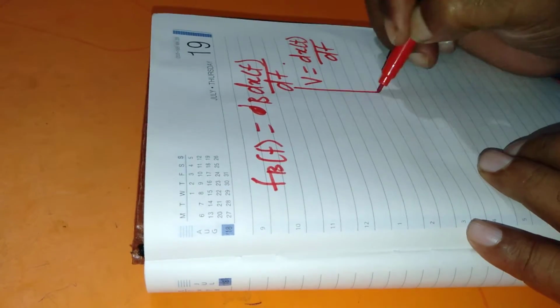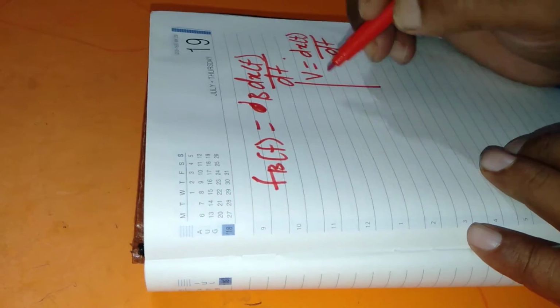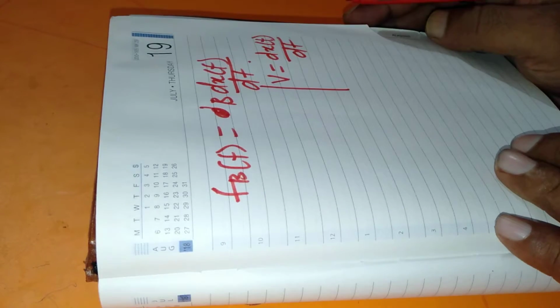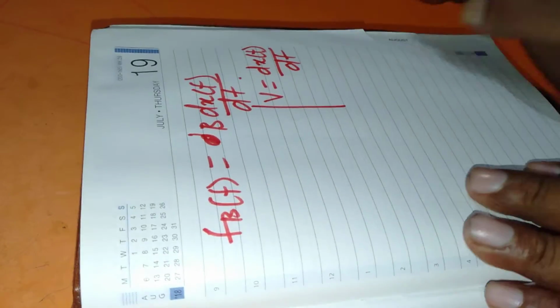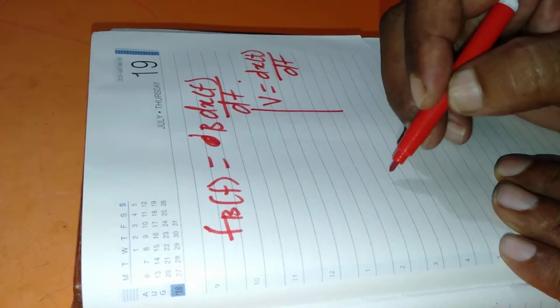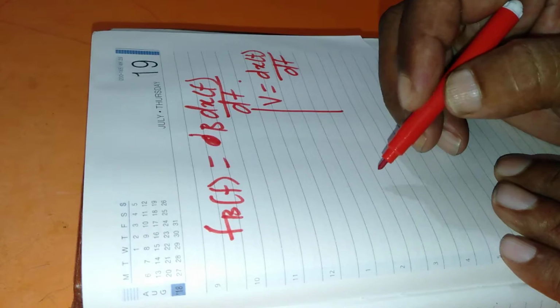This is the derivative of displacement. Therefore, Fb of t is equal to B dx of t by dt. Therefore, if we combine all the three elements, this forms the spring mass system.